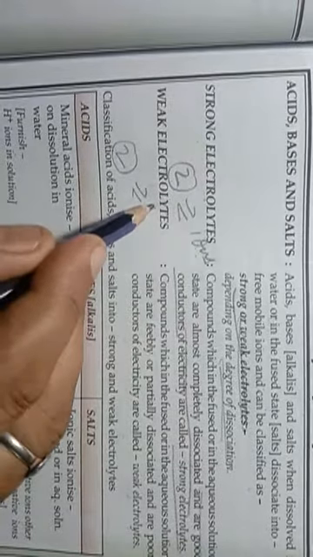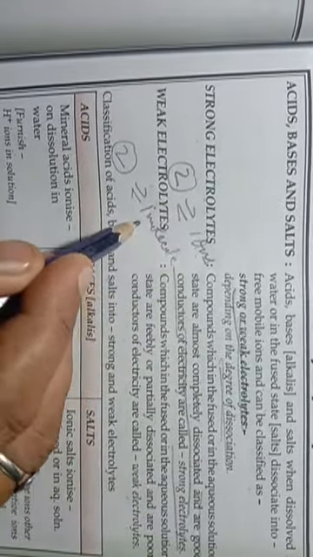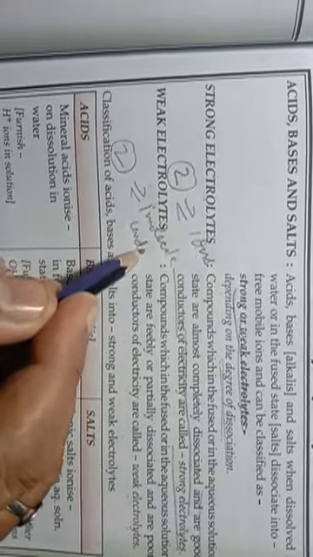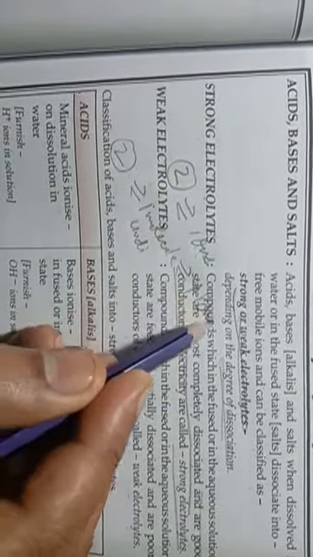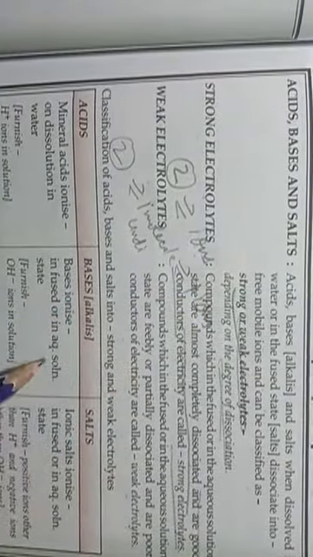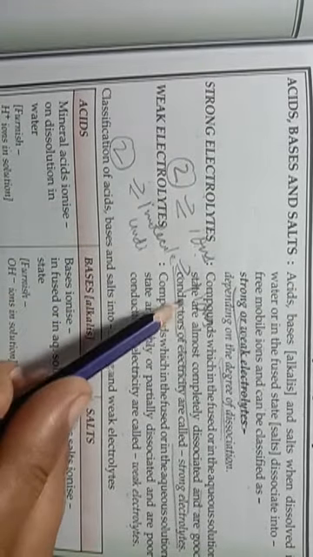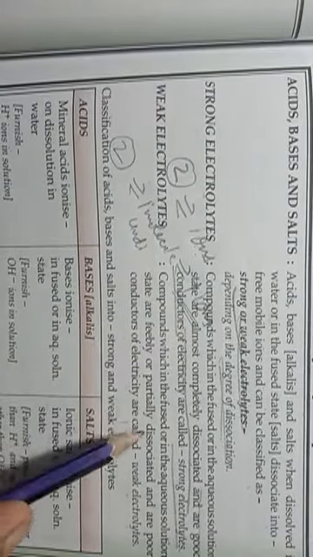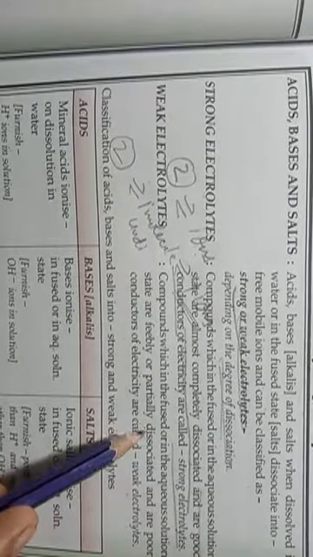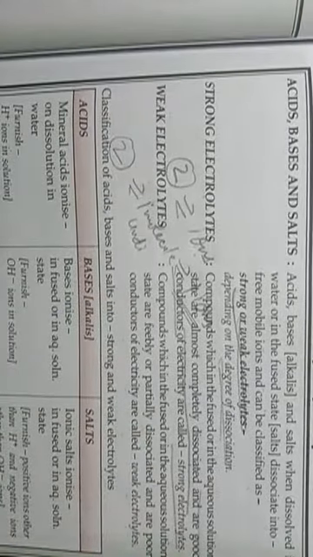Such electrolytes are known as weak electrolytes, and due to the comparatively low concentration of ions, they show less conductivity of electricity.